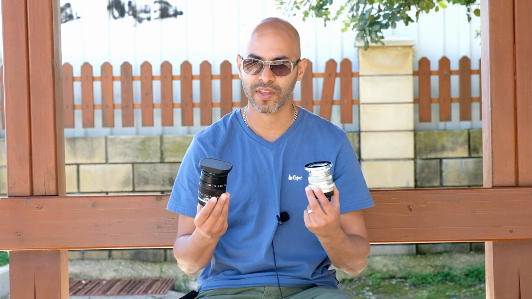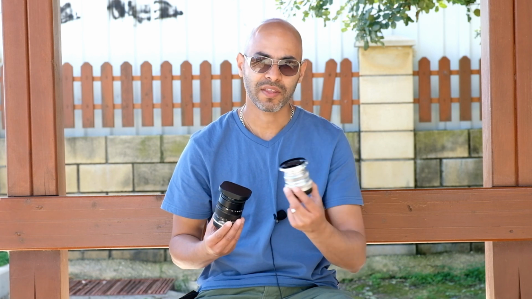Second test, we are comparing a sharpness test, and we are going to compare apertures on the Mitakon from f0.95, f1.4, f2, f2.8 and f4. Obviously with the Fujinon it only starts at f2, so we'll be comparing at f2, f2.8 and f4.